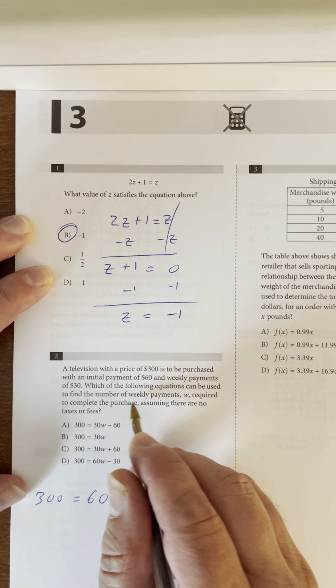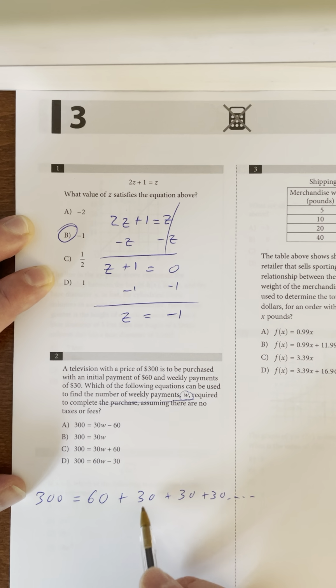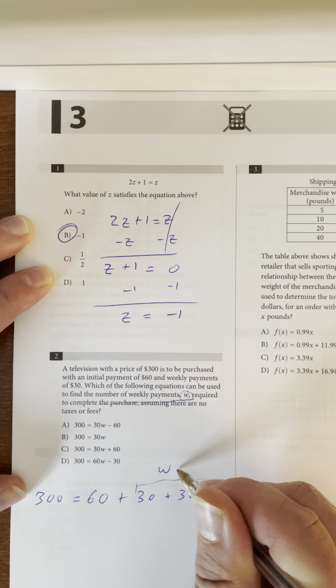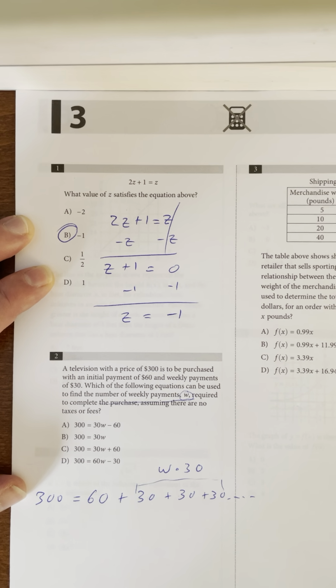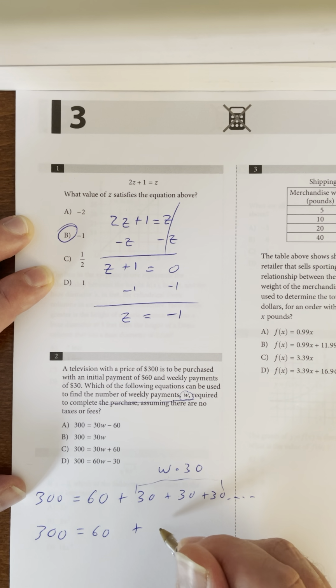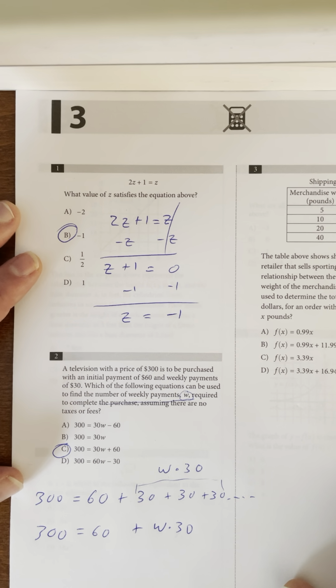They're referring to that as W. W is the number of weekly payments. So these $30 payments, you can think of that as W times 30. There's W of them, and they're $30 each. So you have $300 equals 60 plus W times 30. That's C. That's the equation that you would use to find W. Now notice they're not asking you to find W, they're just asking you to find the equation that you would use to find W.